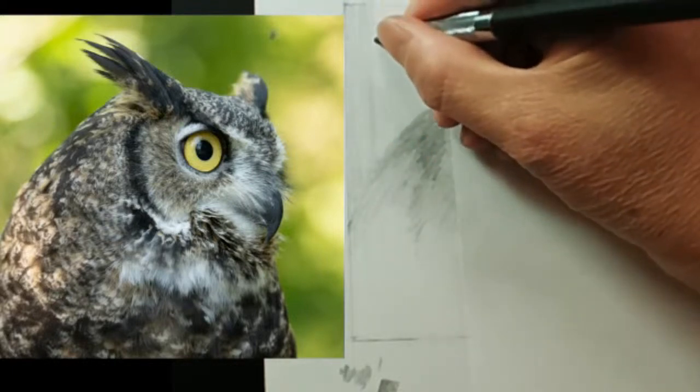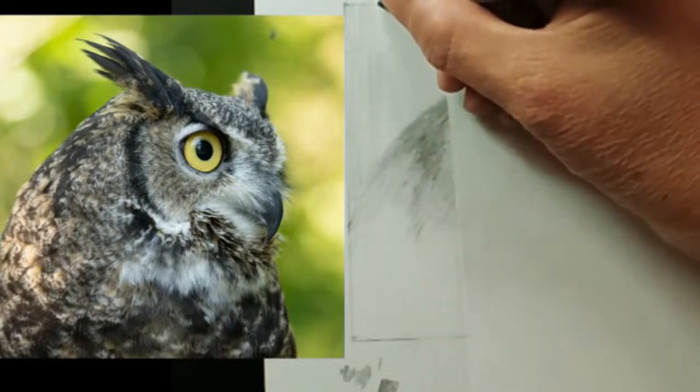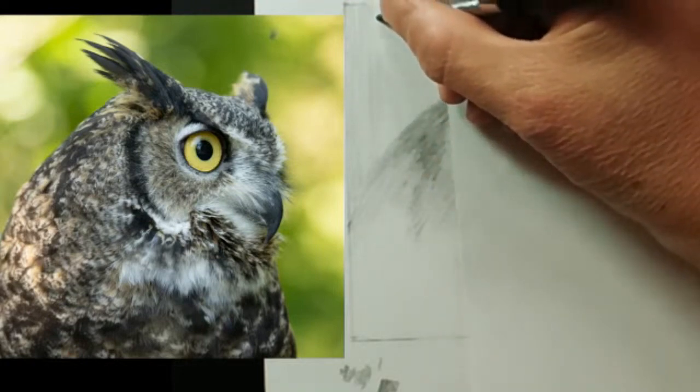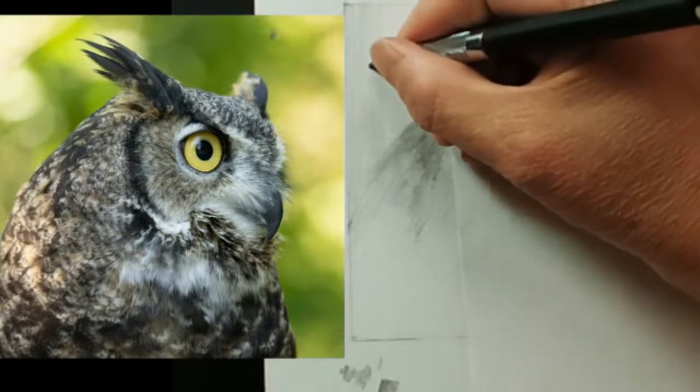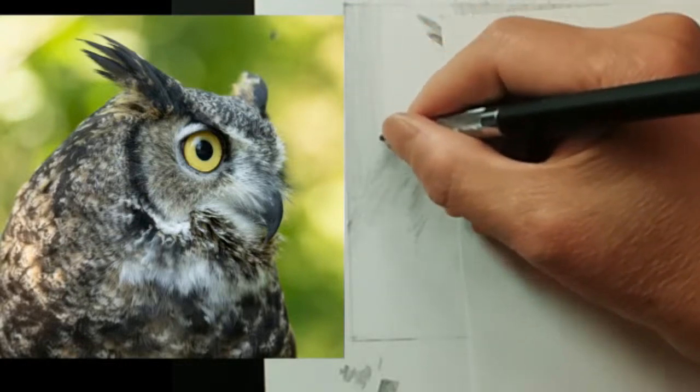I'm trying to create the flat big shape so I can use an eraser to make sky holes if I want to.